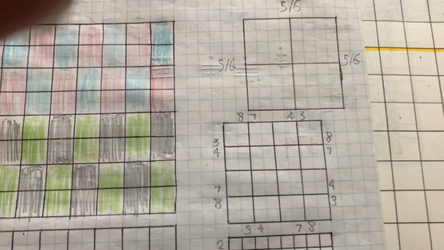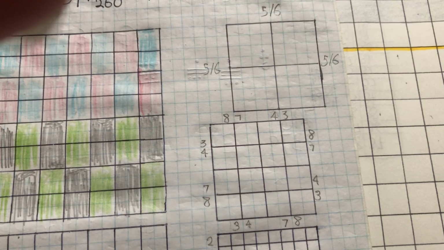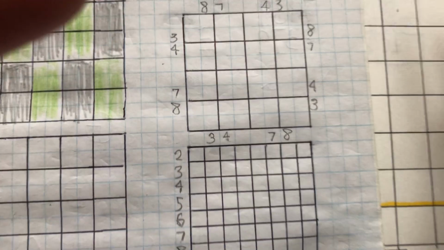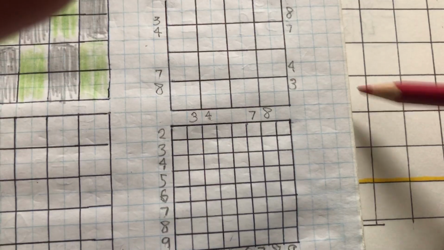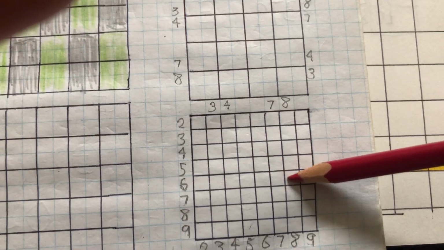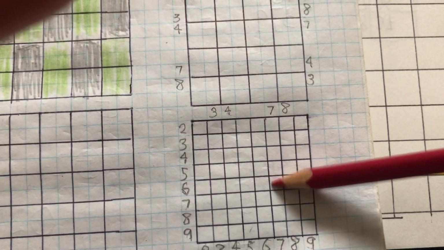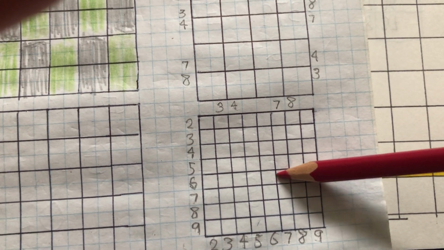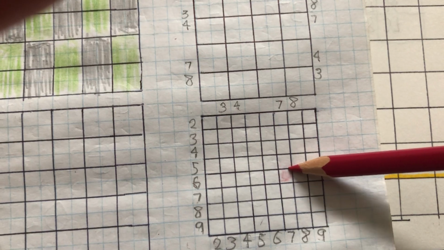I guess I'm trying to... I skip steps right now because it's easy for me. I know right off the top of my head that it's right there. But I'm going to show you guys how I got to that one that fast.